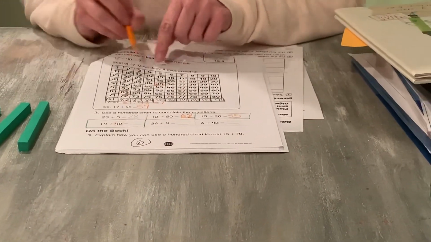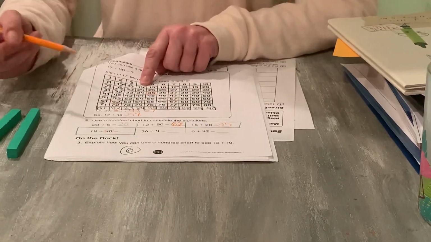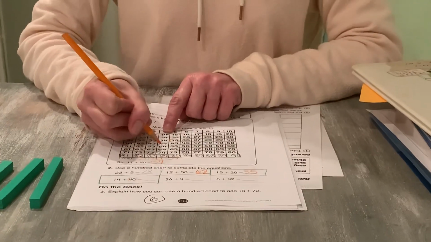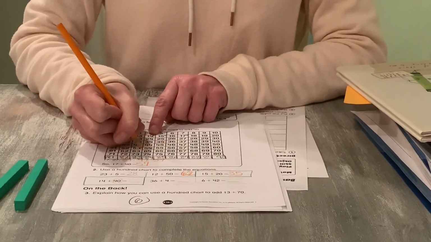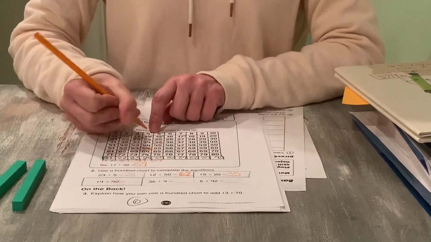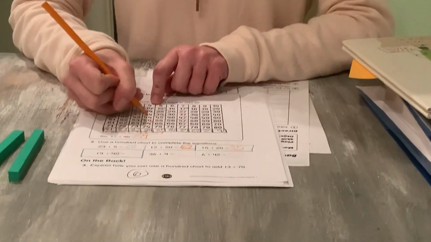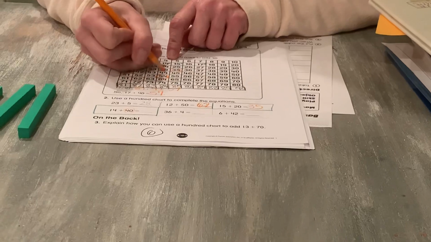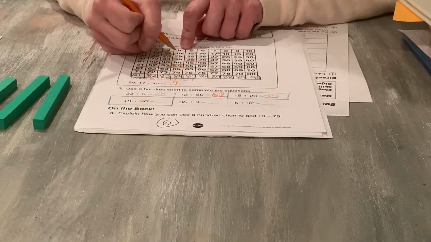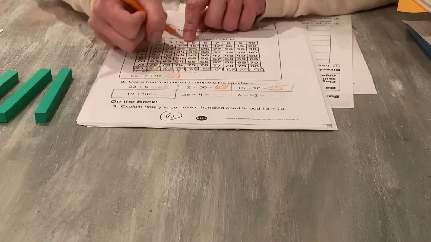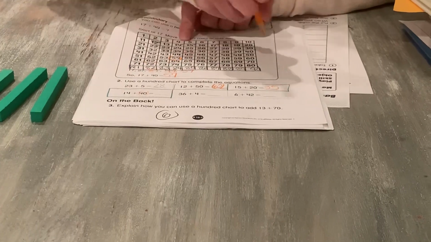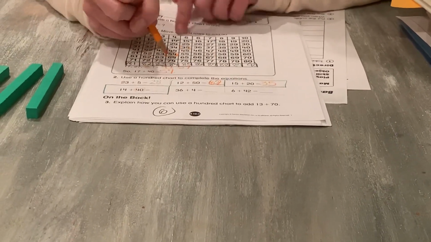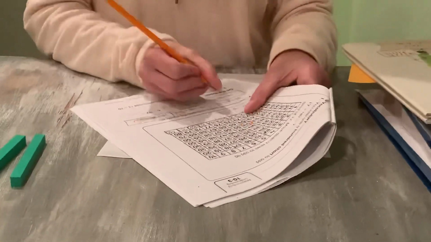So when I'm on my 14, I'm going to count 4 squares down: 1, 2, 3, 4. That puts me at 54. Again, I had 14, 24, 34, 44, 54. My ones stayed the same, I had 4 ones, but my tens changed, because when I count up and down, it's by tens, and when I count across, it's by 1. So 14 plus 40 is 54. I'm going to write 54 on the line for that one.